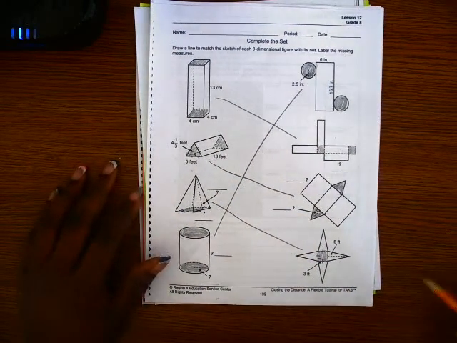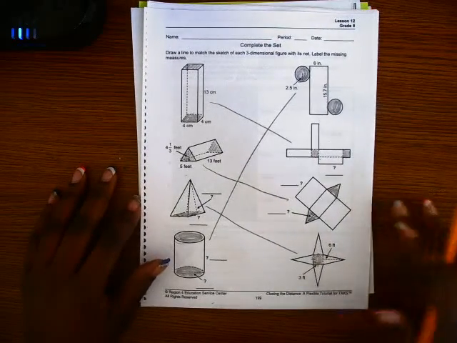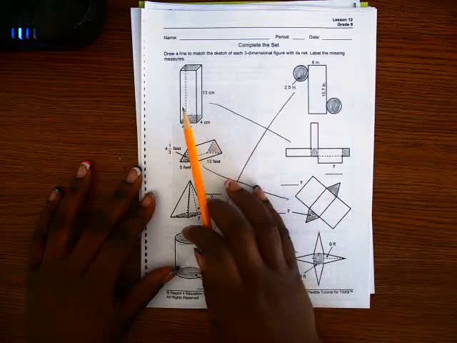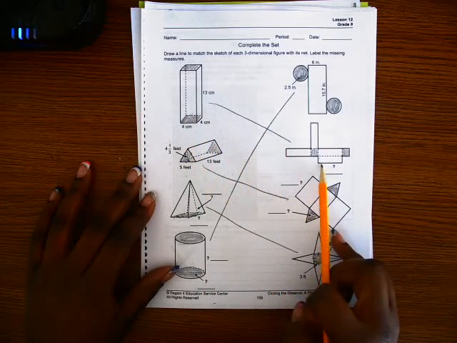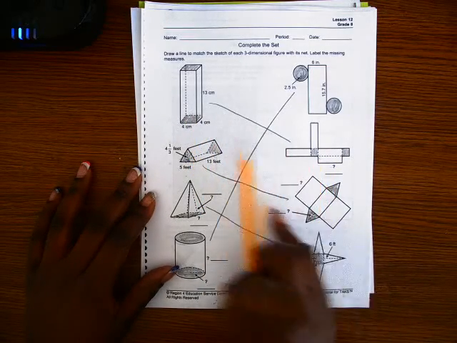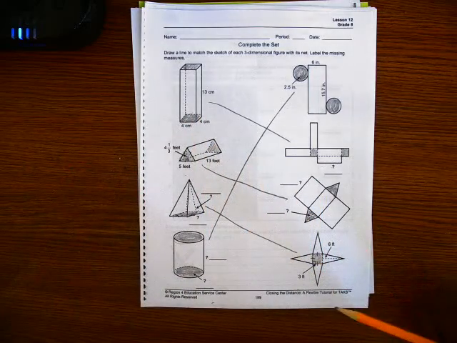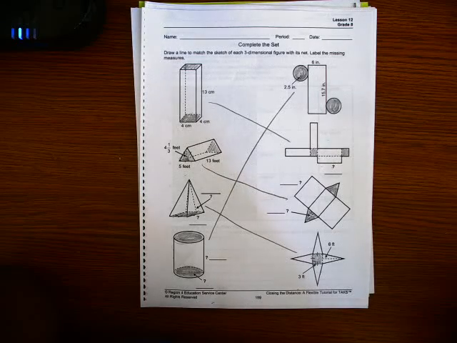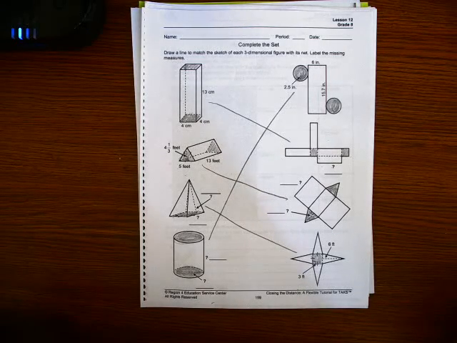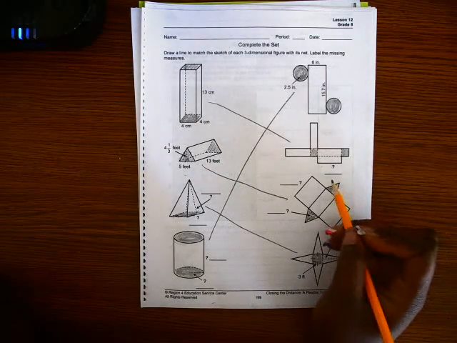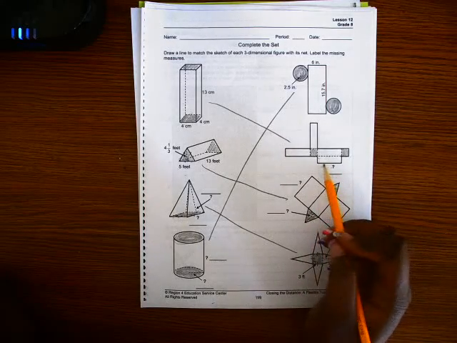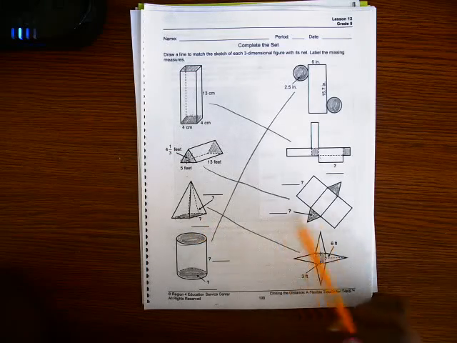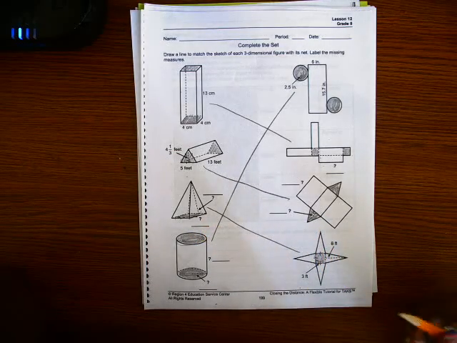So now we want to pause it because I want you to find the missing lengths. If these are the nets that match the 3D figures, they have lengths that are missing. Find those lengths based on where they are on the 3D shape. Now, you should have matched the missing lengths on the 2D net to the 3D net, or the 3D net to the 2D net. So let's go over that.